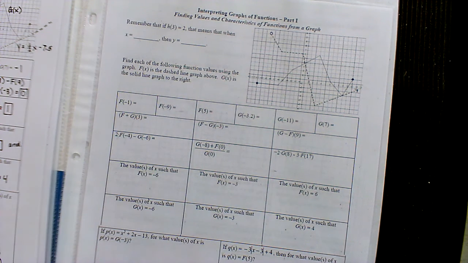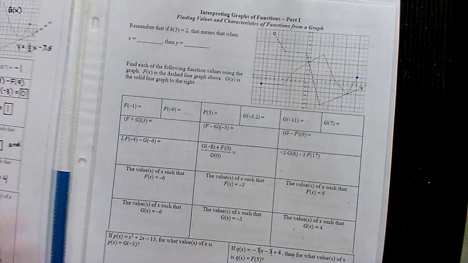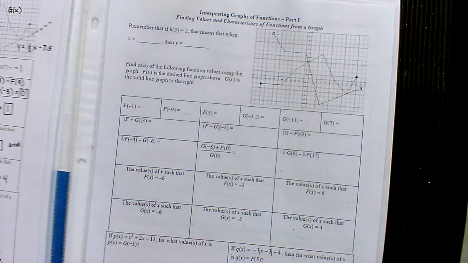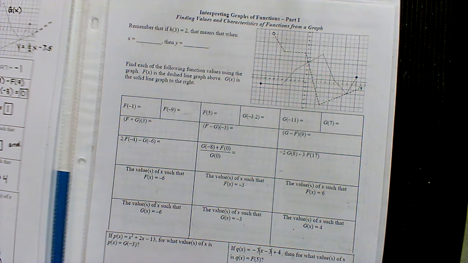Again, we're looking at this connection between algebraic work and a graphical picture or representation. But we're going to focus a lot on just the graph today. How can we read a graph? How can we answer particular questions about a graph? So the entire first page pertains to the graph at the top. We're going to answer a bunch of different questions about this one picture.